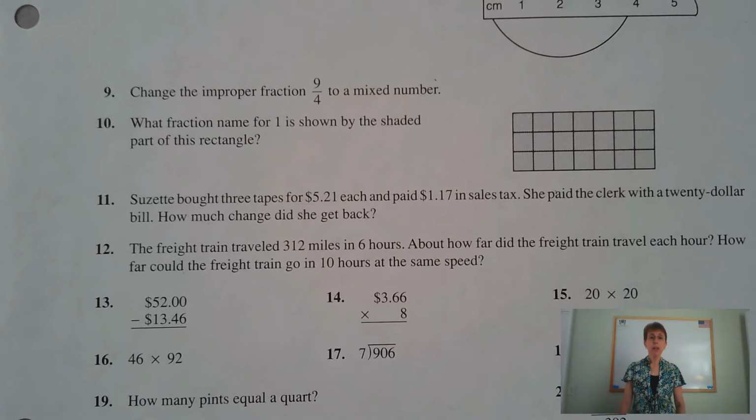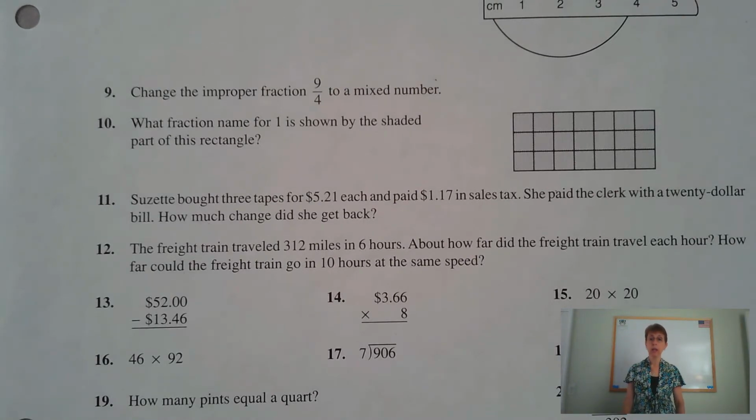You know that she's buying 3 tapes, but each tape costs $5.21. It says each one. So she buys 3 tapes. Each one costs $5.21, and she also has to pay tax, $1.17 total tax. After you know how much Suzette spent altogether, then you can look at that and say, well, if she paid the clerk with a $20 bill, how much change is she going to get back from that? First, figure out how much she spends in all, then you can figure out the change.